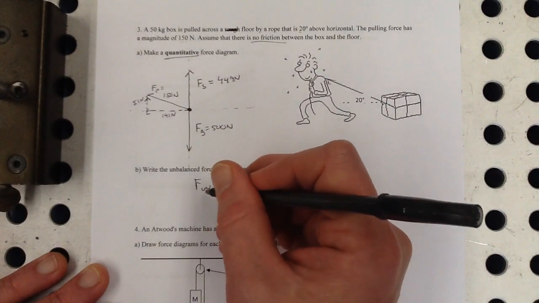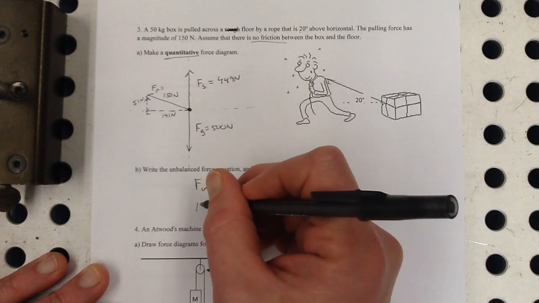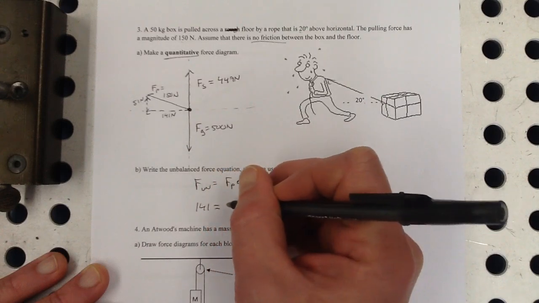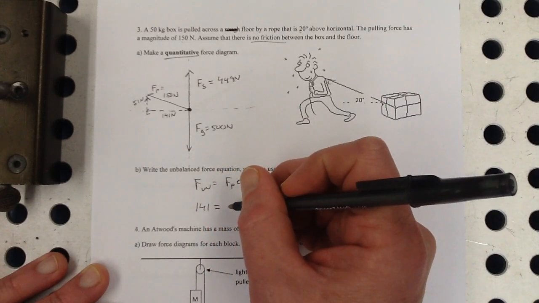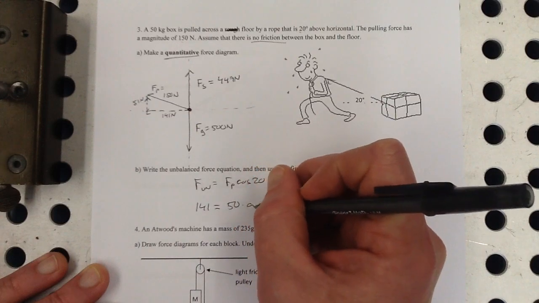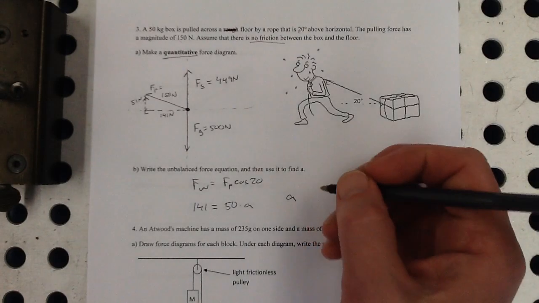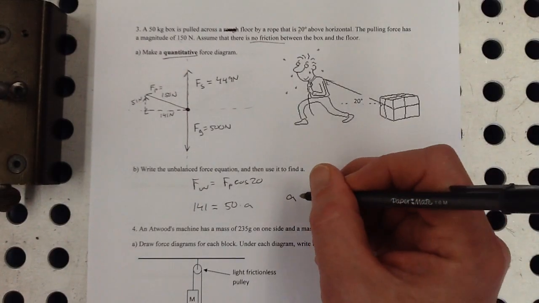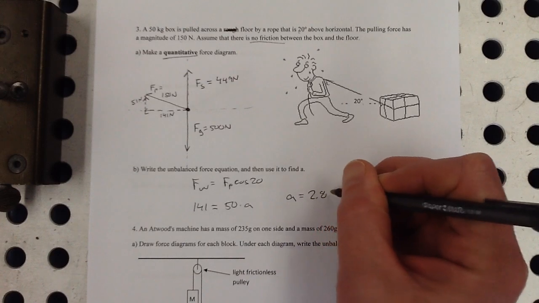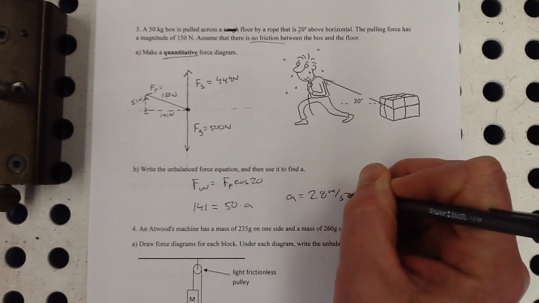So that's 141 is equal to mass times acceleration. It gives me an acceleration of about 2.8 meters per second squared.